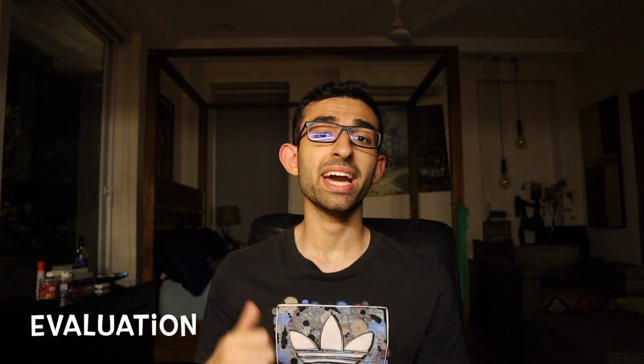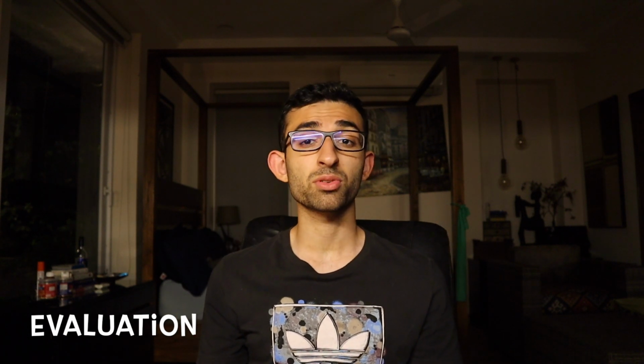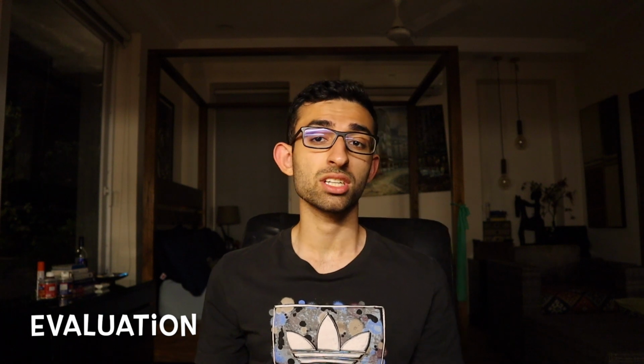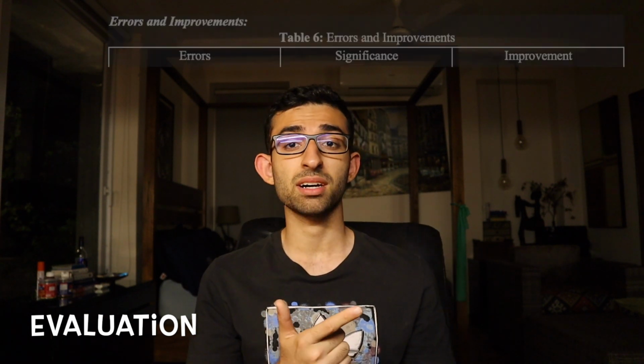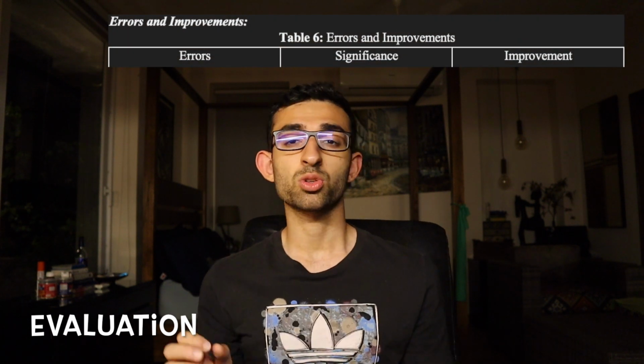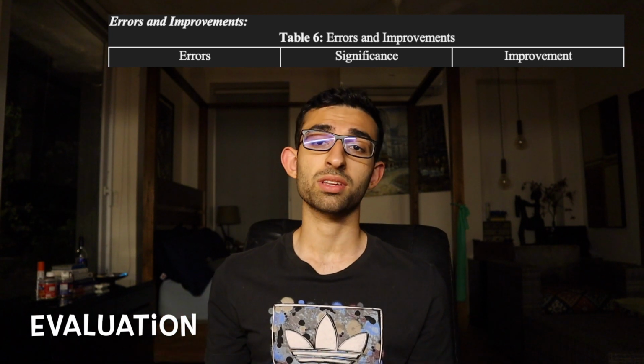Evaluation can be split up into two things: errors and improvements, and then limitations. Errors and improvements are some things that we can change in the experiment, and again you can use a table for this. I'll put the headings up again, and here they are. So you have errors, their significance, and how you can improve them.